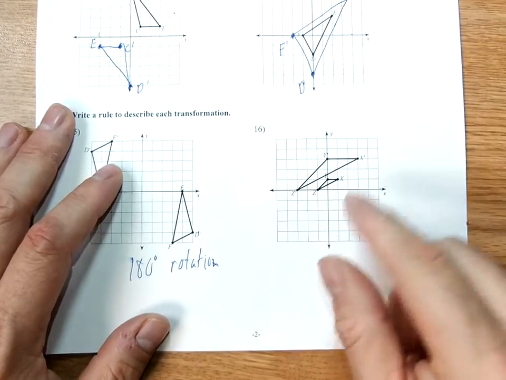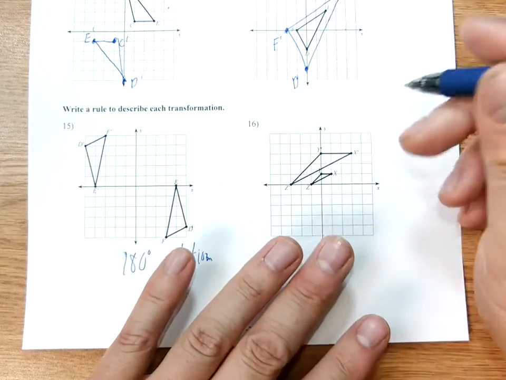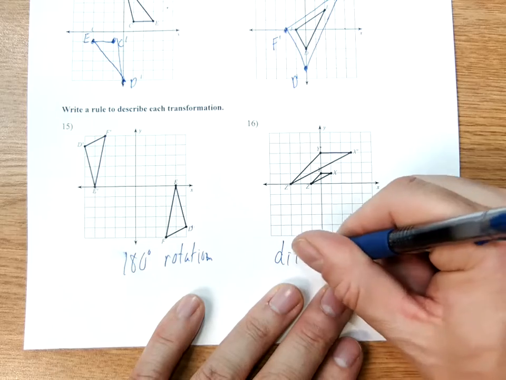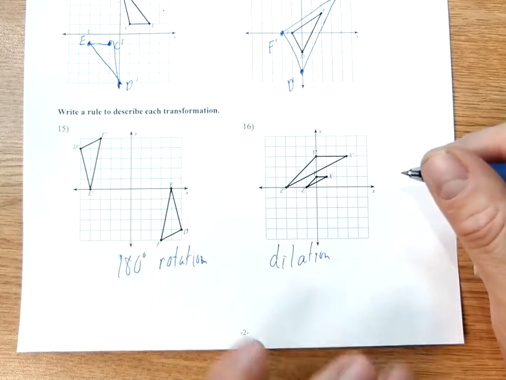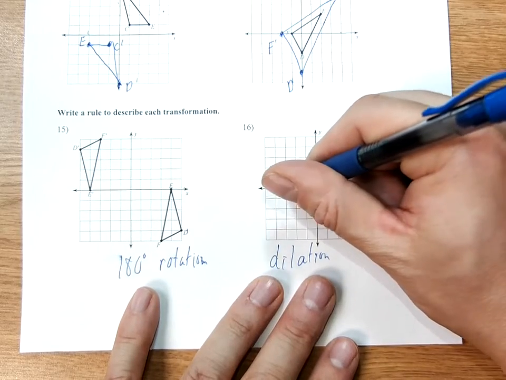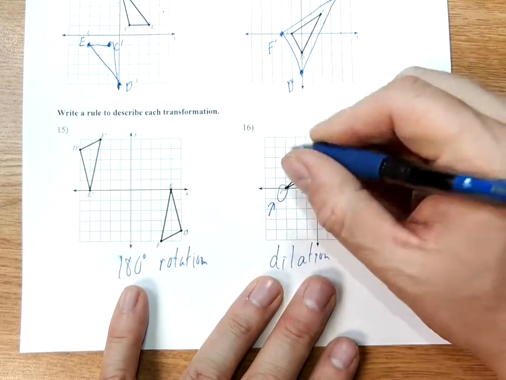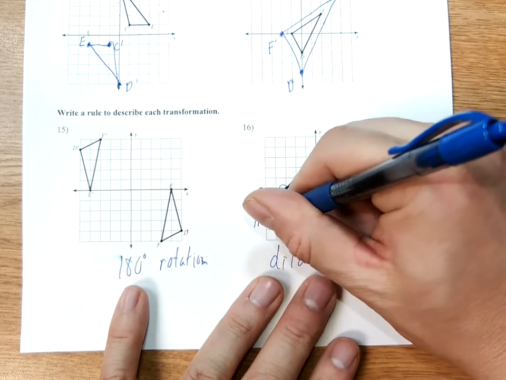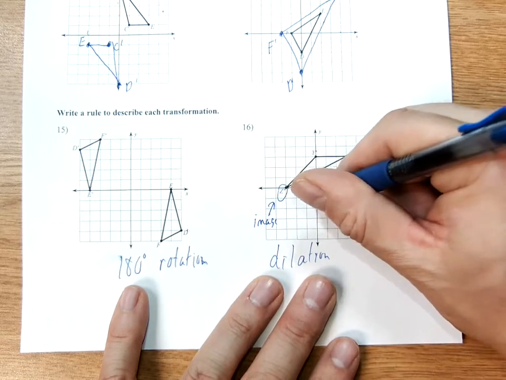Alright, the next one, it changed size. This is obviously dilation then. The only one that changes size is dilation. The question is, by how much did it change size? Did it double? Did it half? Did it triple? So here's the original. Doesn't have the tick marks. This one is the copy. So this is the copy, or the image. This is the original.